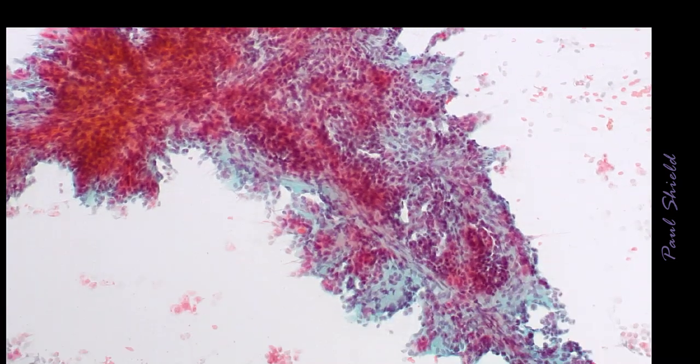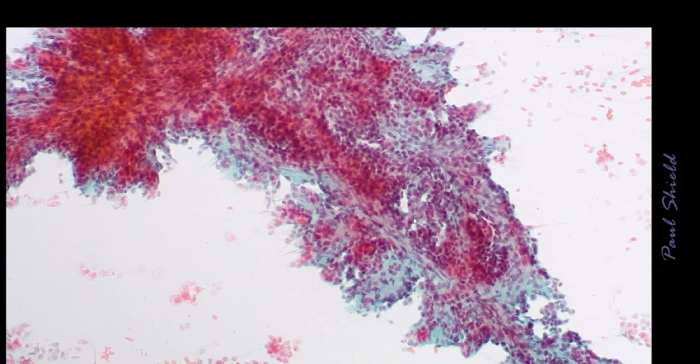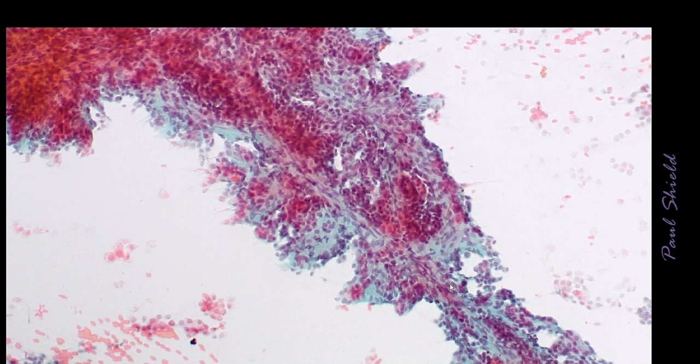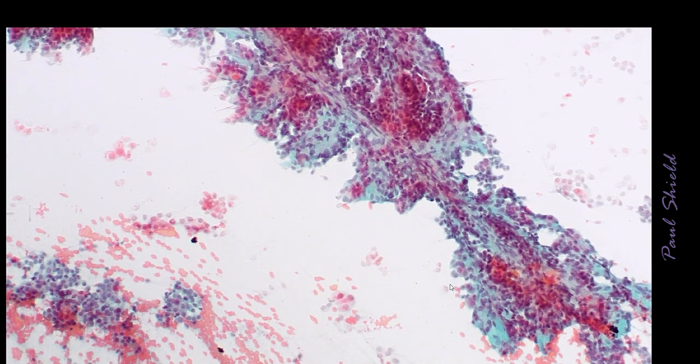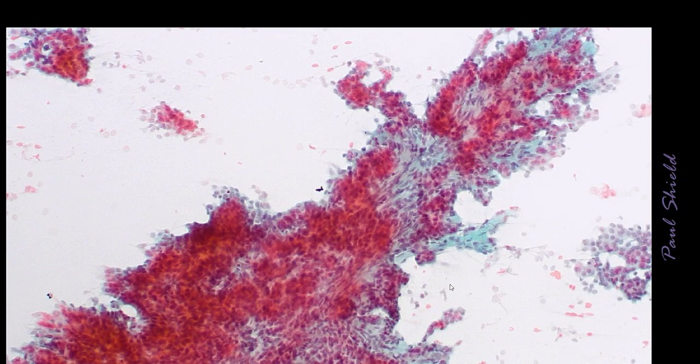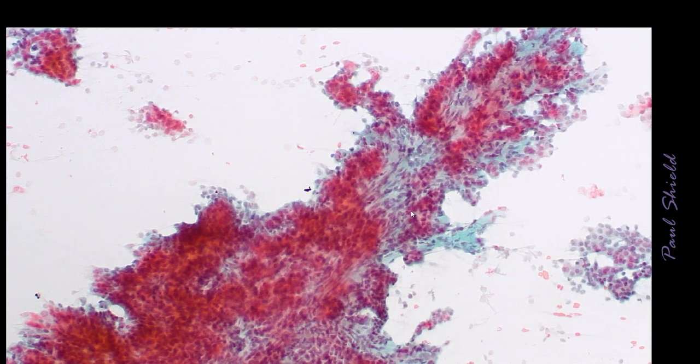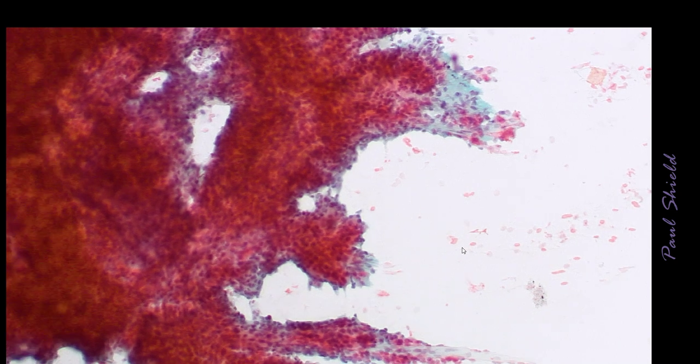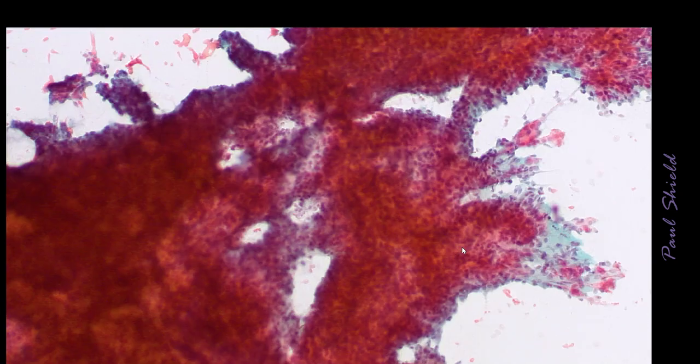Now, often that background is full of cystic debris and foam cells. You can see more vessels running through here with that collagenous blue staining. And see how it branches around the place. The epithelial cells look fairly benign, and they're reasonably cohesive in this area. Again, more vessels.